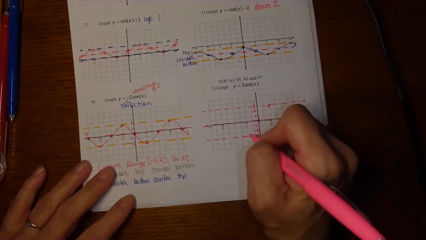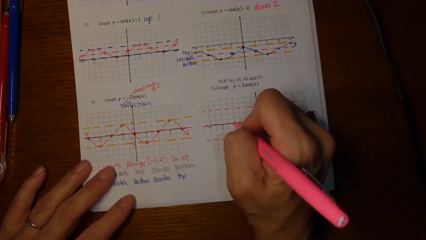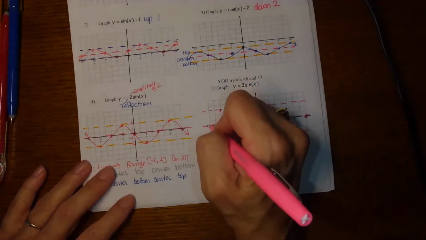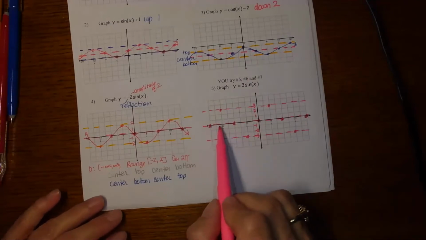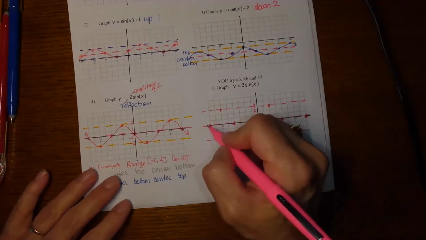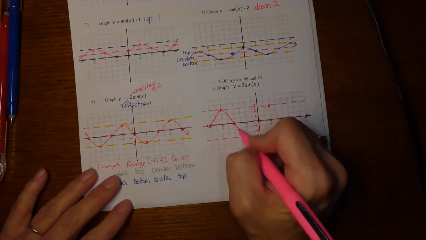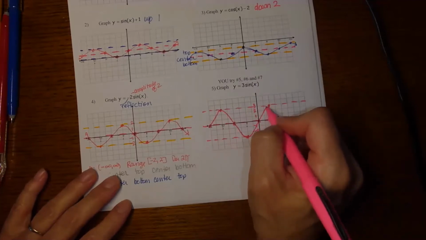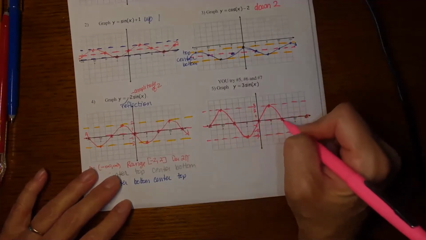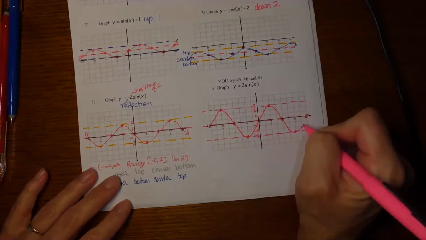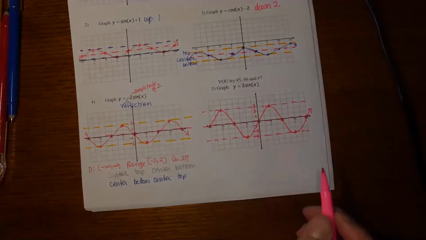This is top, center, so it's got to go bottom, center, top, center. And right now, all of our dots are falling along the 90-degree or the pi over 2 spaces. We will change that later.